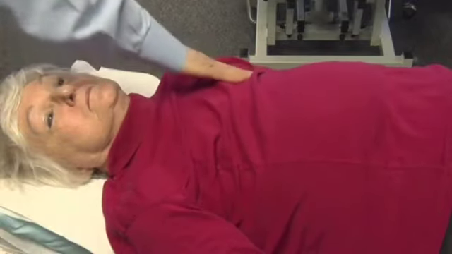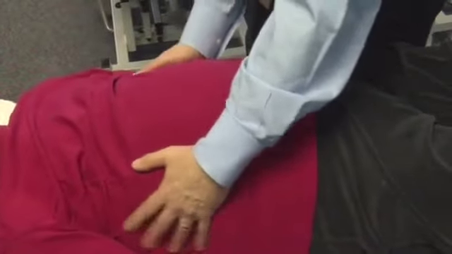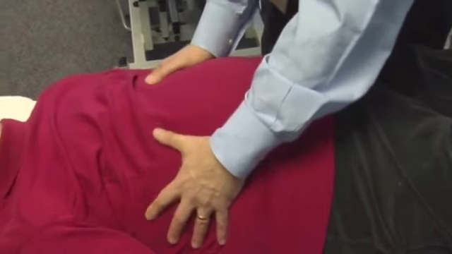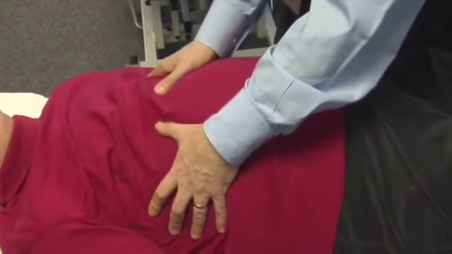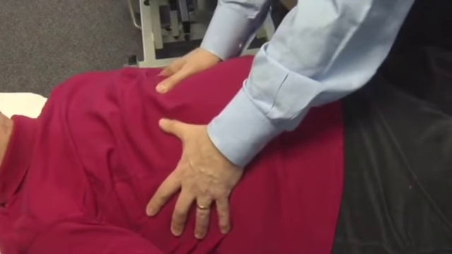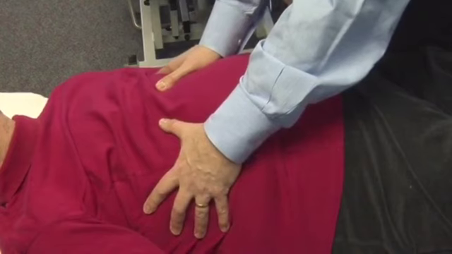And then basically come down to the 7th through the 10th rib, 6 through 10, that area, which is going to be mainly bucket handle, but I can have my thumbs over towards the midline to monitor any pump handle motion. We'll have her take some deep breaths.